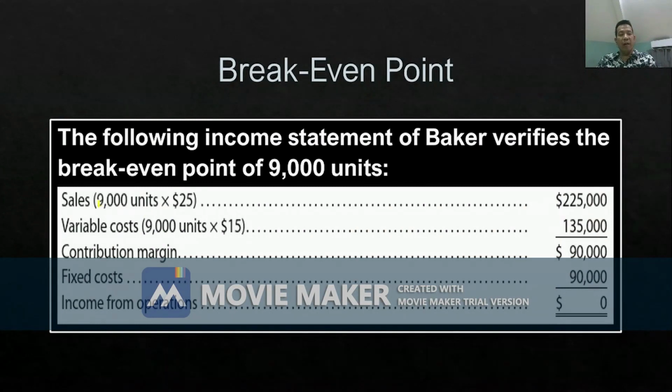Sales of 9,000 units times the selling price of $25, Beaker has a total of $225,000. Mayroon siyang variable cost na $15, so $135,000.